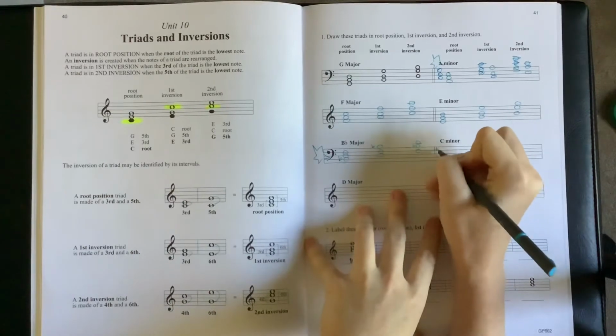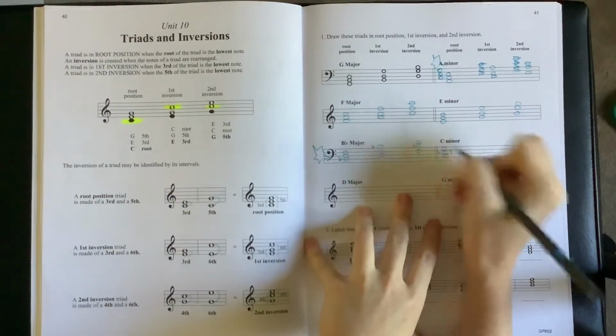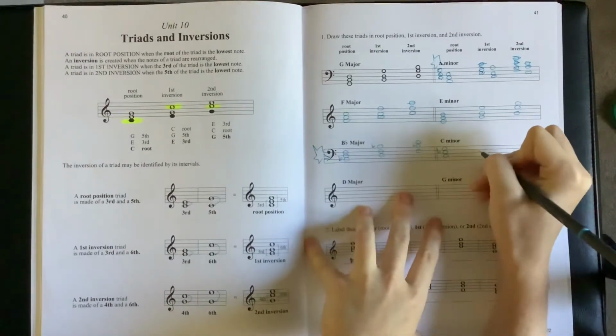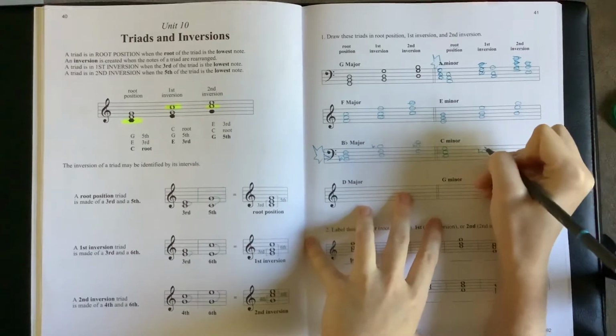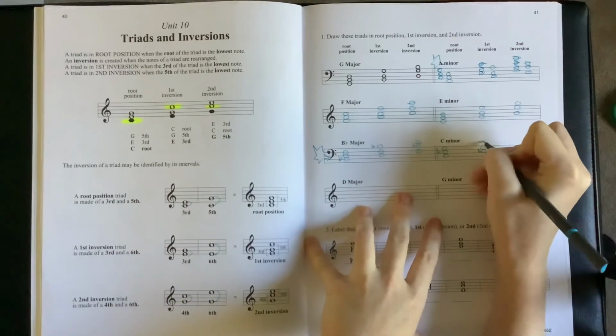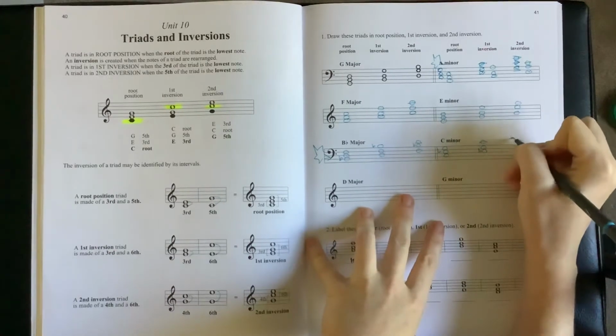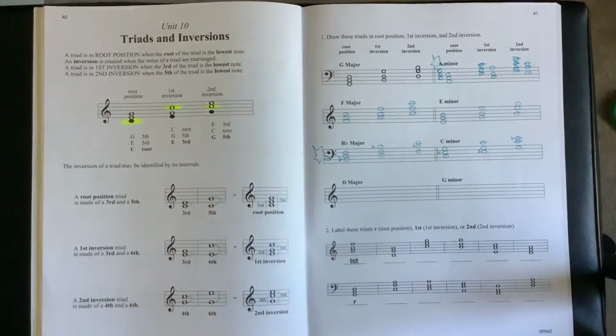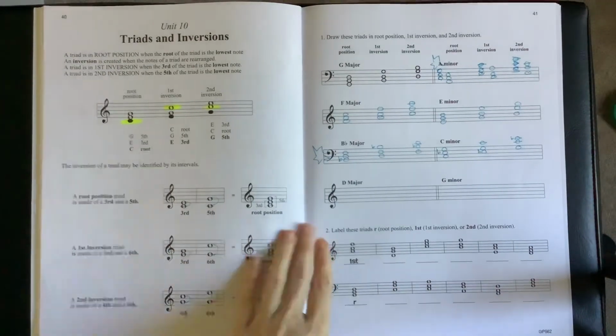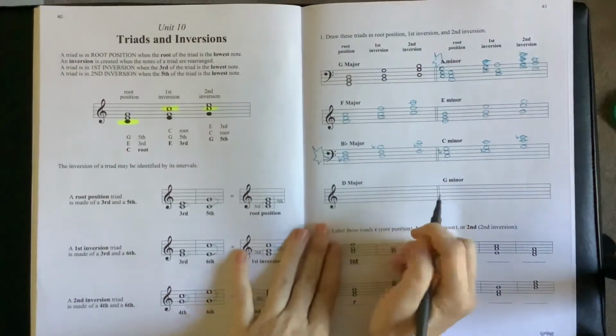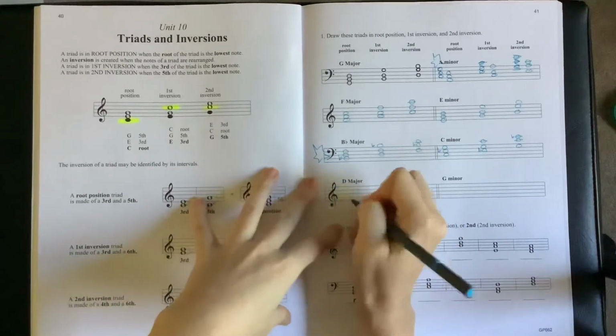Okay, C, E flat for C minor, and G. And then now the E flat is in the bass. And then G, C, and E flat. Back to treble clef, Ashley. See, I don't have to tell you guys this. You guys know this. I have to tell myself this.